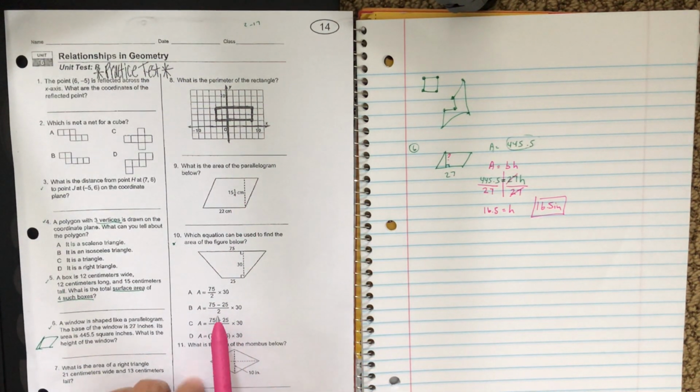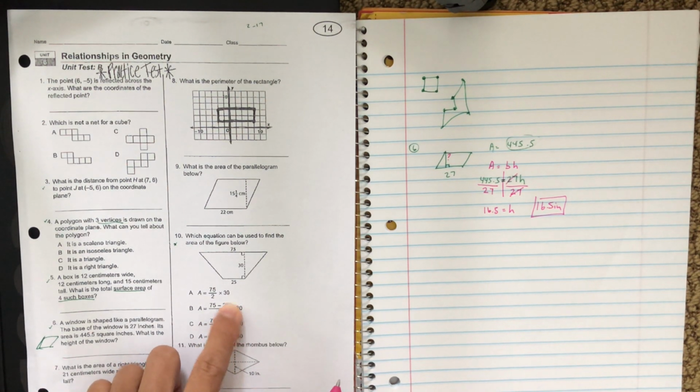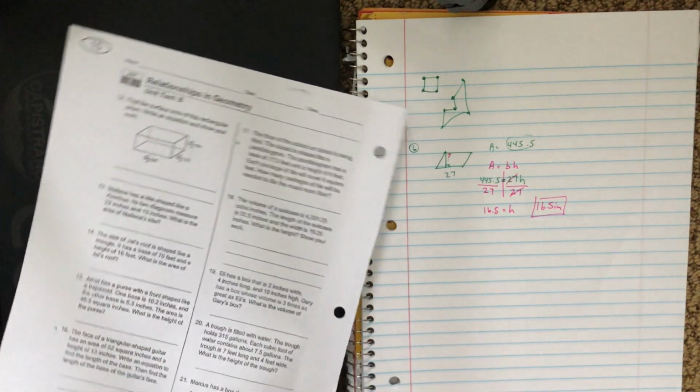Number 10 can be tricky because the area of the trapezoid formula is done a little bit differently. Rather than having the height on top, they multiply it on the side. So take a look at that, and you just can see which one will get you the right answer if you multiply them all out. 11, you guys should be able to do.